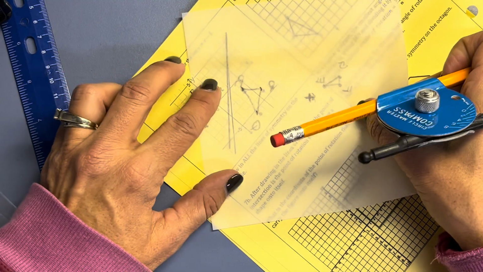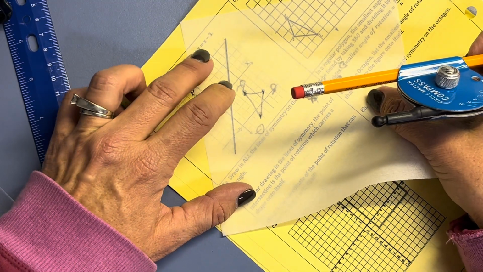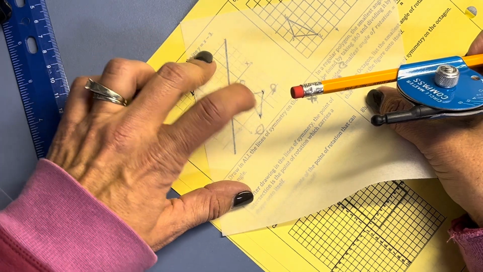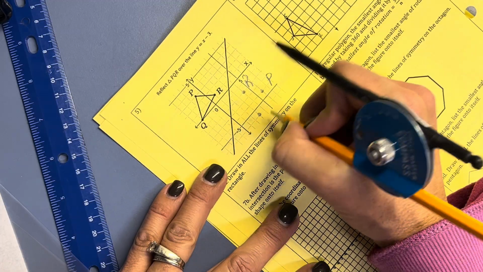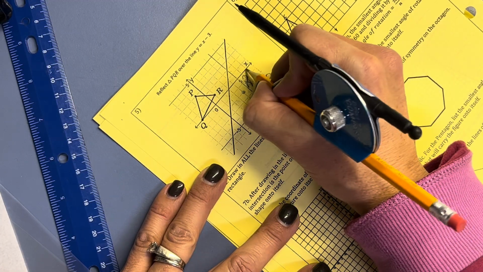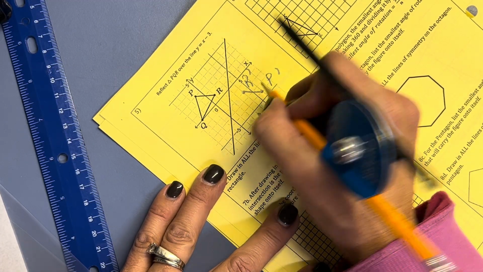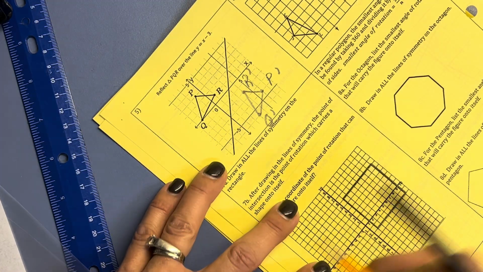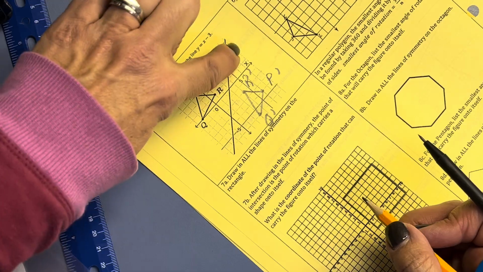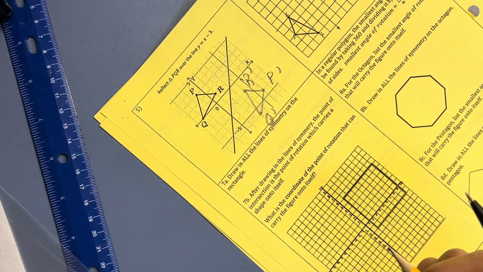And then again, I can line them up to remind myself what the points are. So P, R, then Q. Put my little apostrophes. It'd be better with the straight edge, but these are pretty short, so it's okay. All right, so again, butterfly body. These are the wings. They should be mirror images.